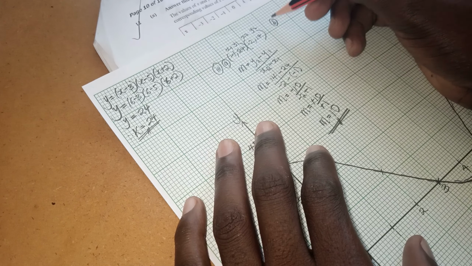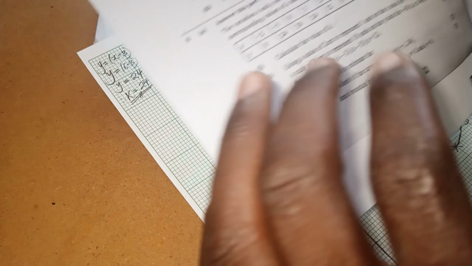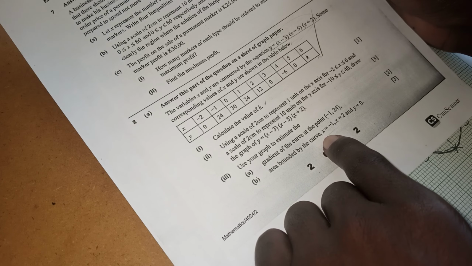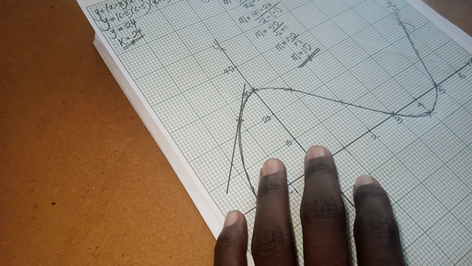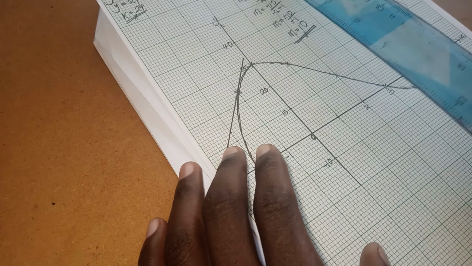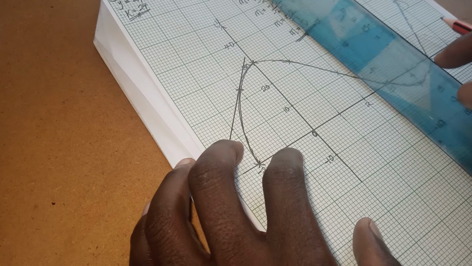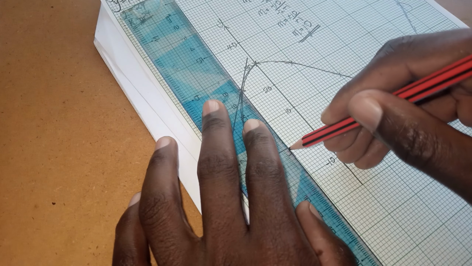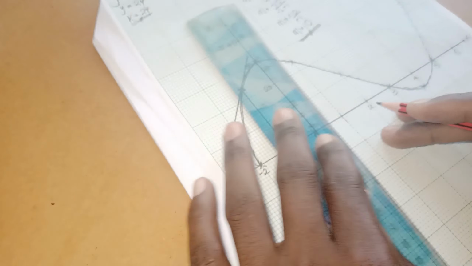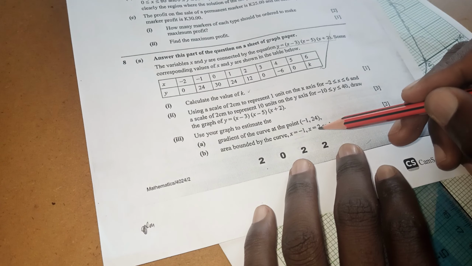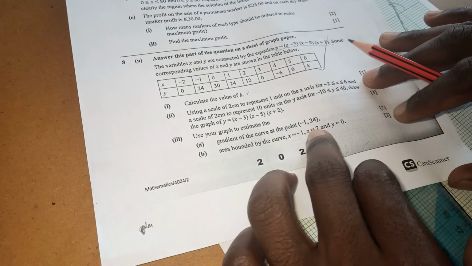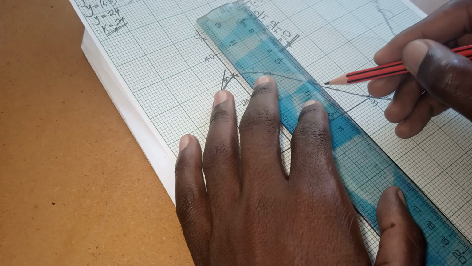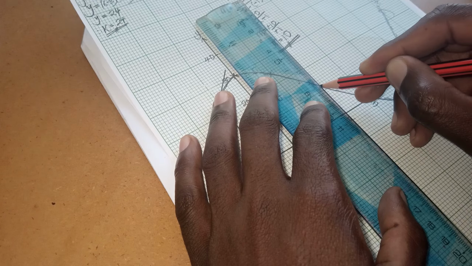We go to B. What is B saying? B is saying estimate the area bounded by the curve where x is equal to -1 and x is equal to 2. So we go to -1 and draw a line here. The other one says x is equal to 2, so we go where x is equal to 2, it is here, and also draw a line touching the curve.